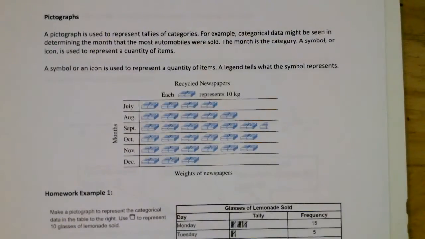All right, the first type of graph we'd look at is a pictograph. A pictograph is used to represent tallies of categories. For example, categorical data may be seen in determining the month that the most automobiles were sold. The month is a category. A symbol or an icon is used to represent a quantity of items. A legend tells what the symbol represents.